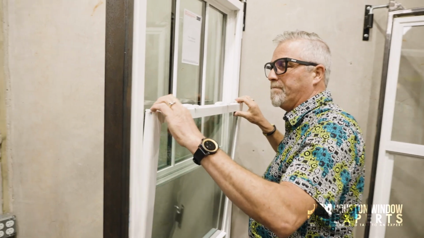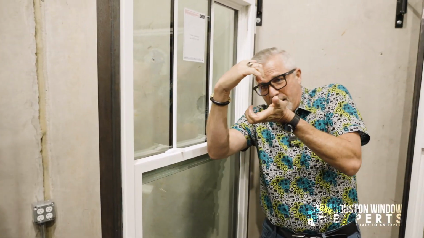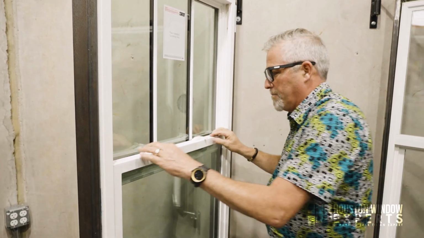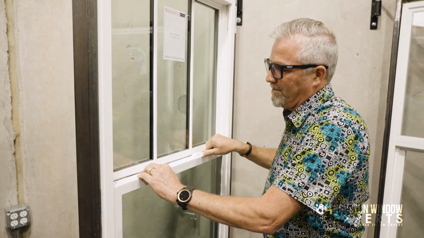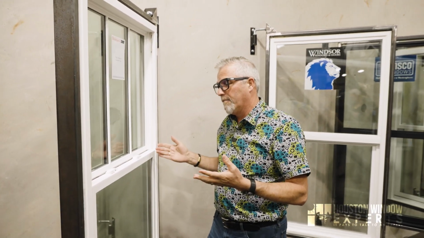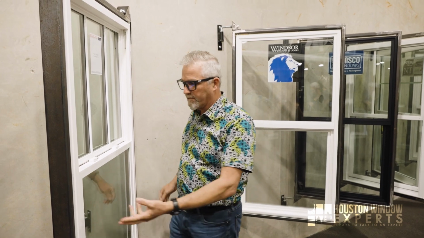When I close this window and go to lock it, that top and that bottom do this. And that's why it's called an interlocking meeting rail. What does that do for you? Well, it's gonna give you more security. It's gonna give you better air leakage and water penetration numbers. And so just about every window now uses that, but that's really cool.